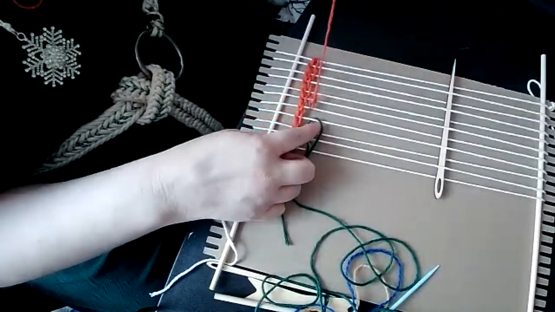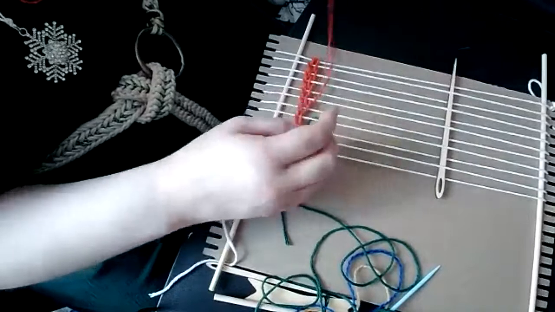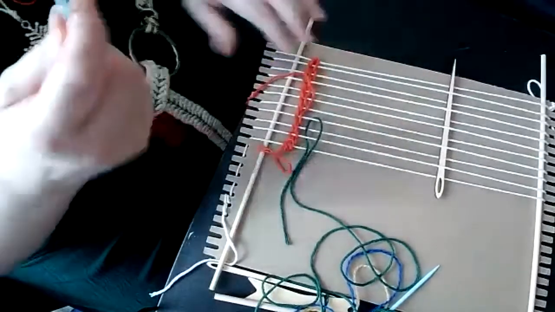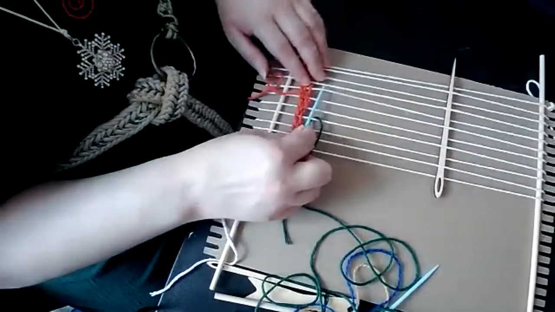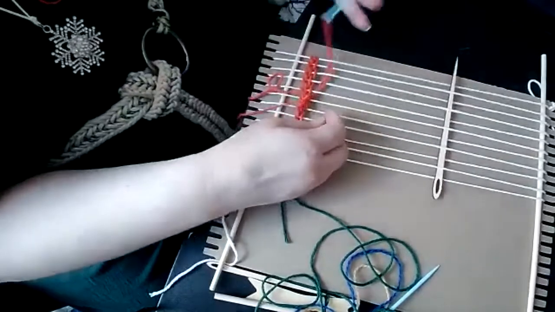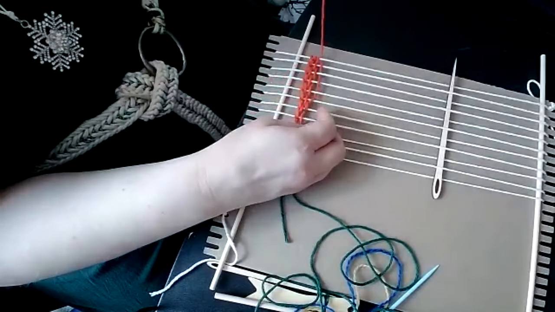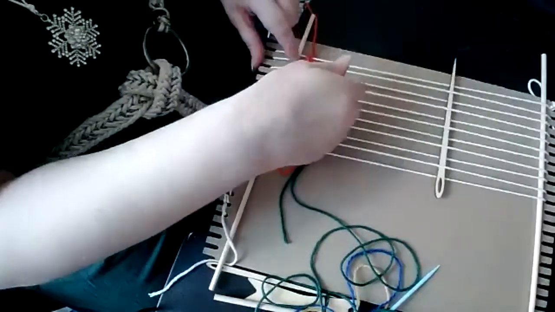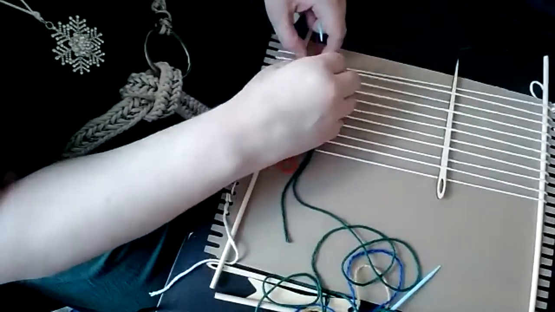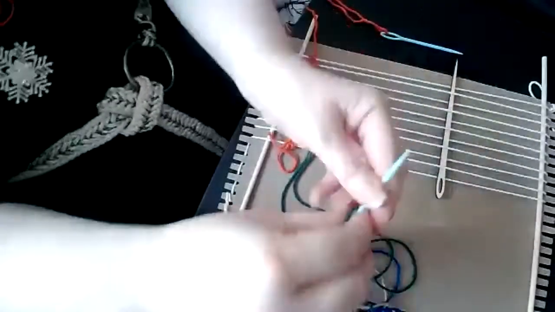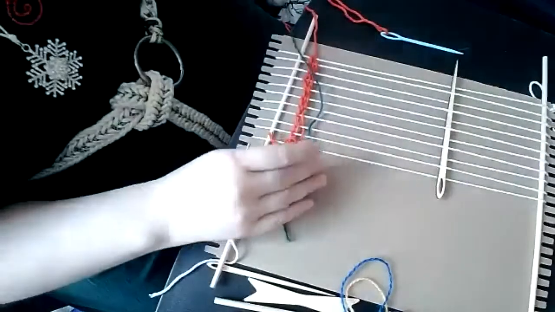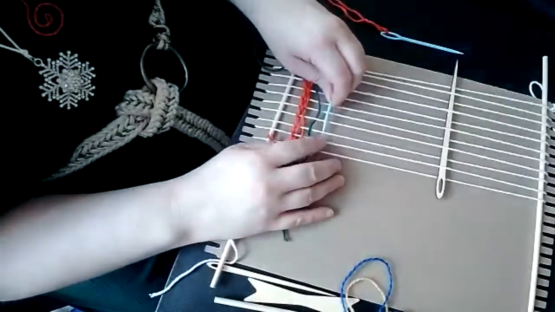And what I'm going to do with this one is weave all the way back through to this side, and beat things down a little bit there. And I'm going to take the green and weave back through the other way. This is one option of what you can do.